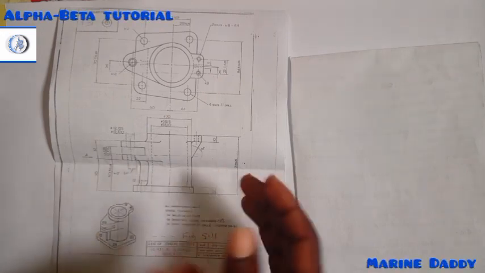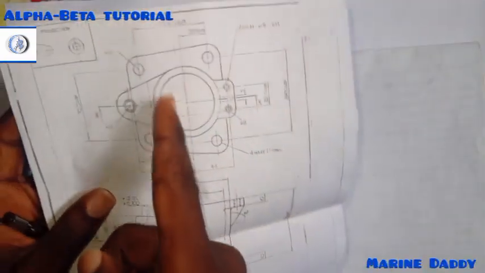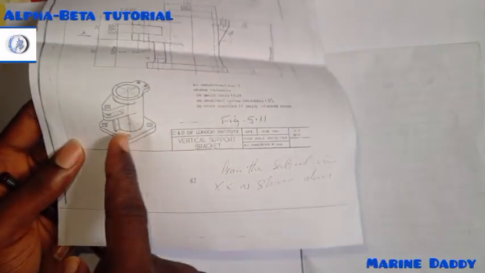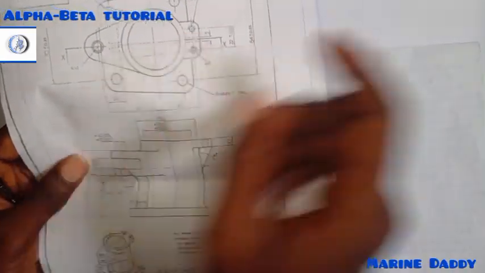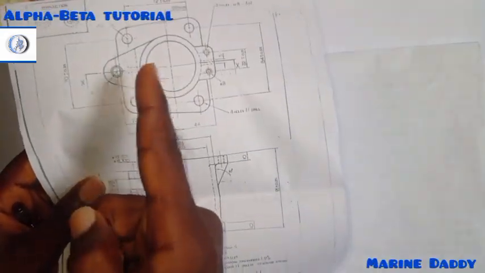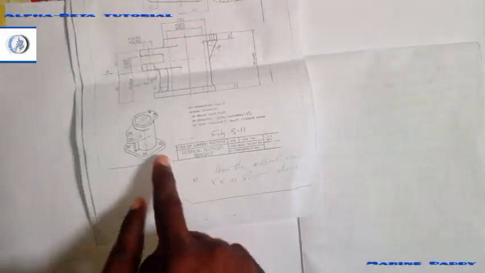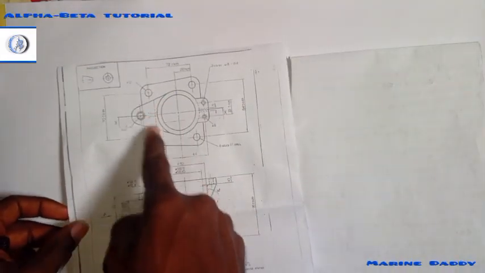Now in this one, you are given three diagrams. You are given this one, you are given this one, and also this one too is useful. Now the reason why they gave this to you is so you can link all of them because they are of different sides. Looking at this very clearly, I'm making reference to this. You realize that this is actually the top. Looking at it very well, this is the top.